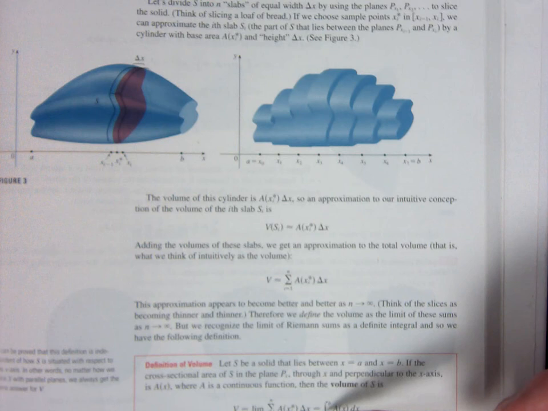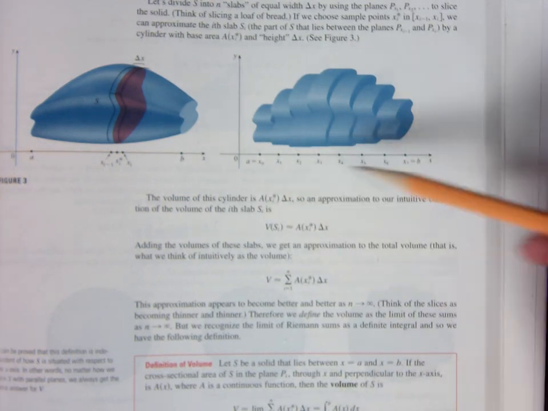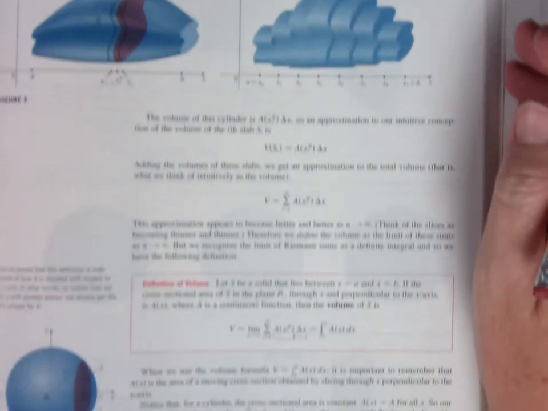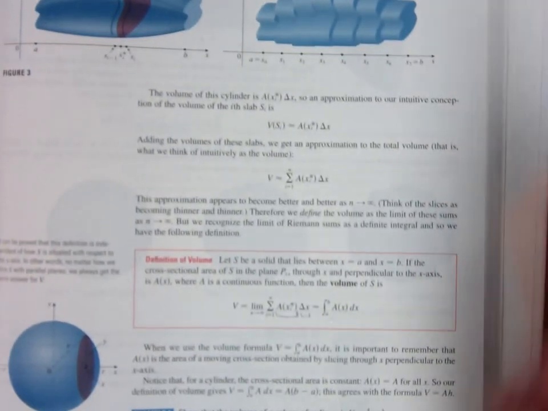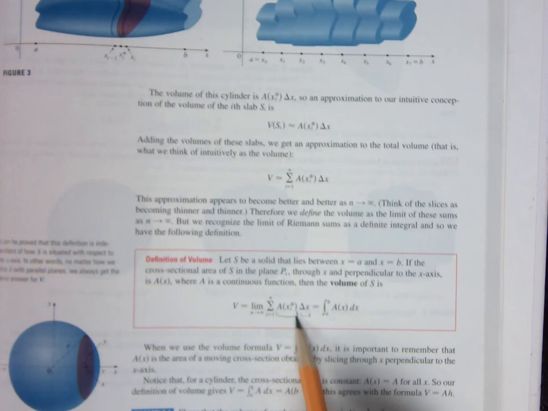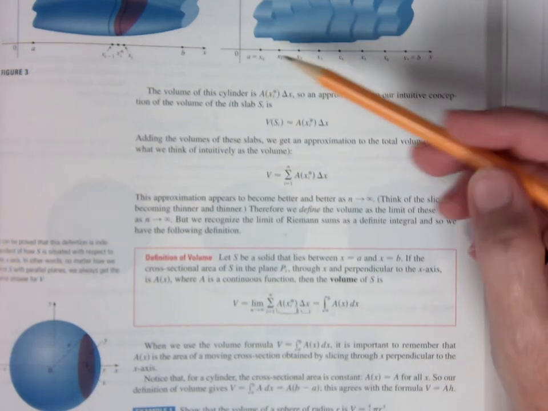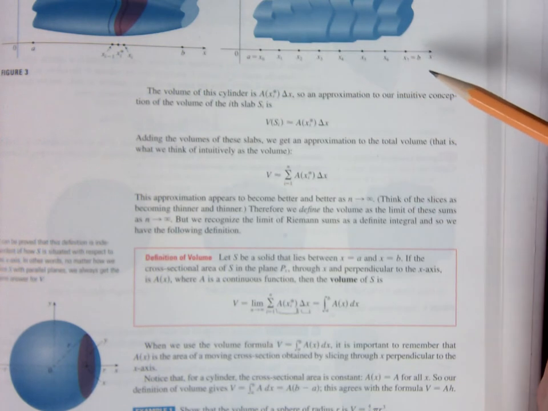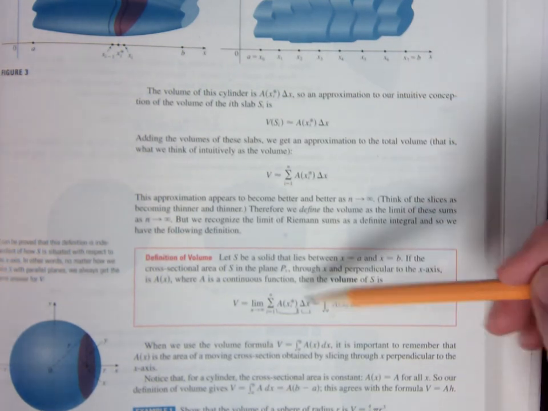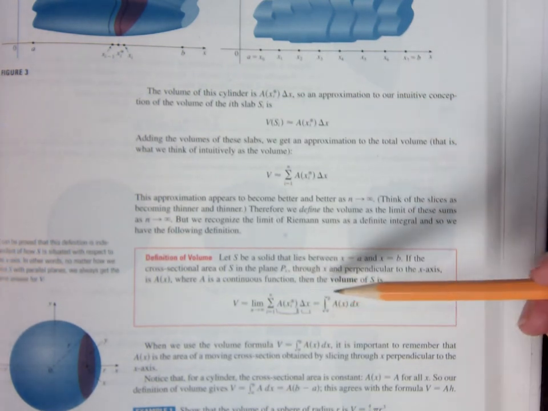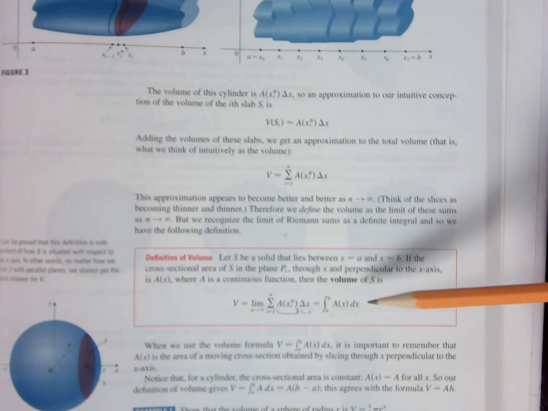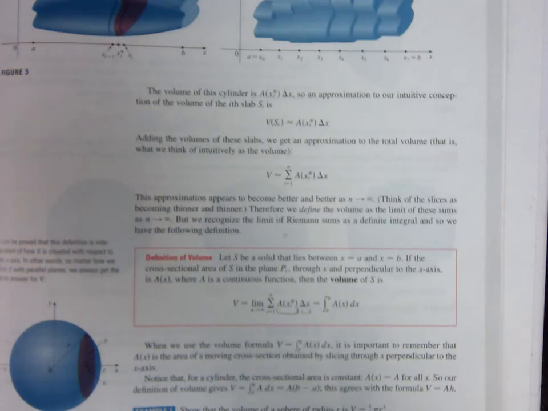And from your bounds here from A to B. So let's look again at this. We have our area times our width, and then we're looking at this from A to B. As n approaches infinity, that will give us the volume of that solid.